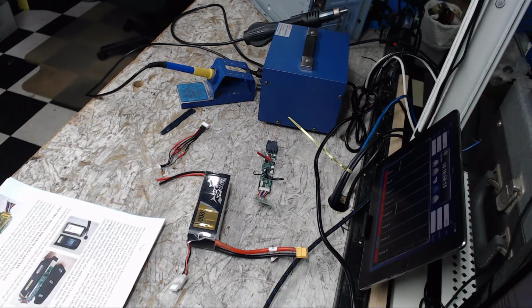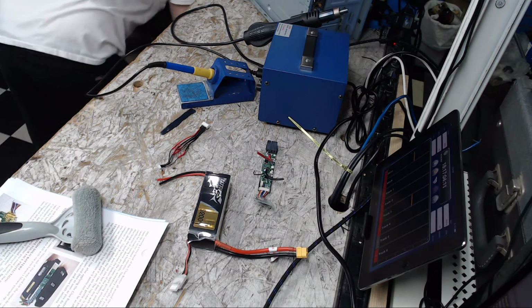Wow. Use our screen cleaner on the glasses.